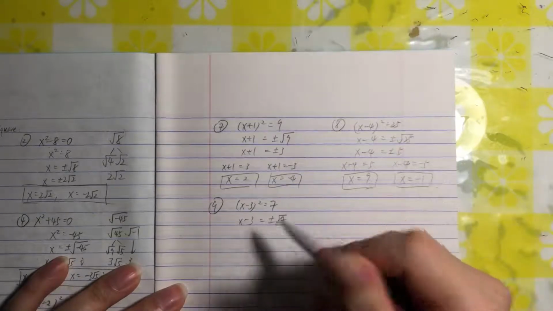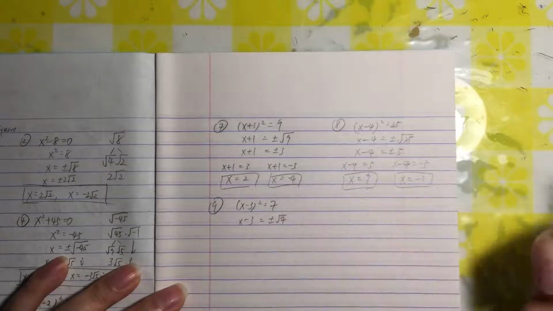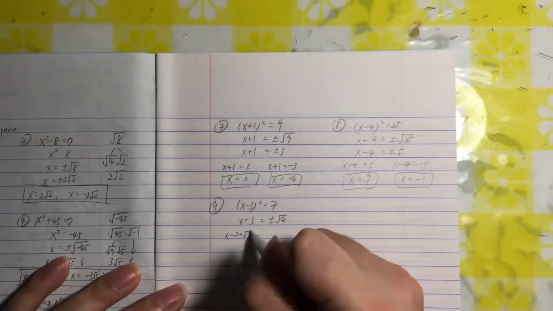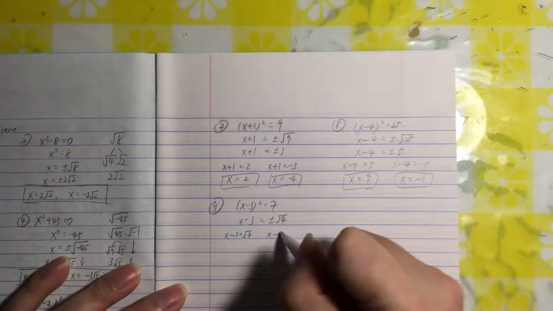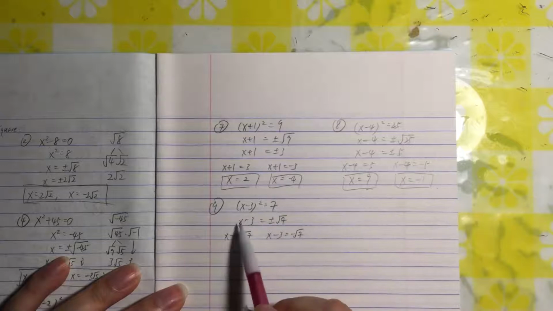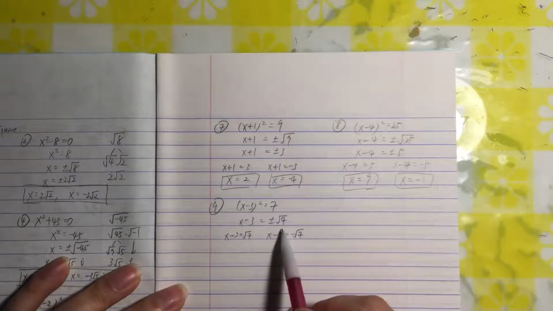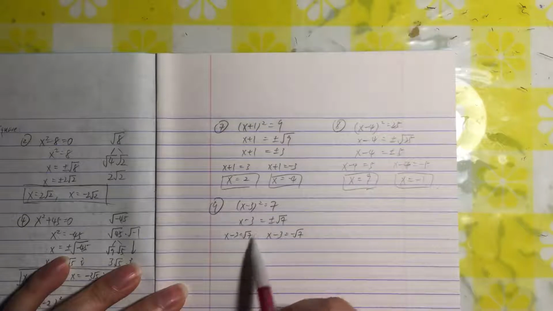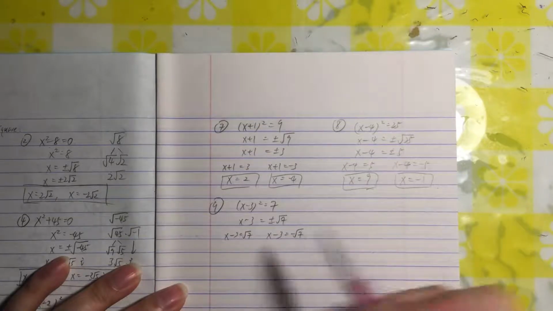Square root of 7 cannot be simplified, so we leave it the way it is. That means x minus 3 equal to square root of 7, or x minus 3 equal to negative square root of 7. So x minus 3 is either positive square root of 7 or negative square root of 7.